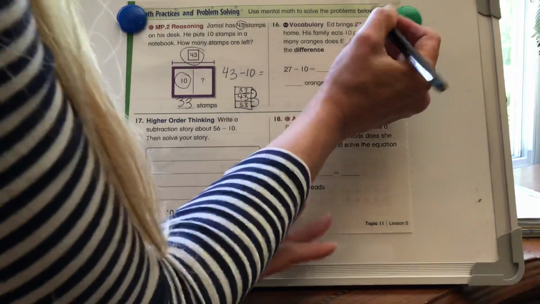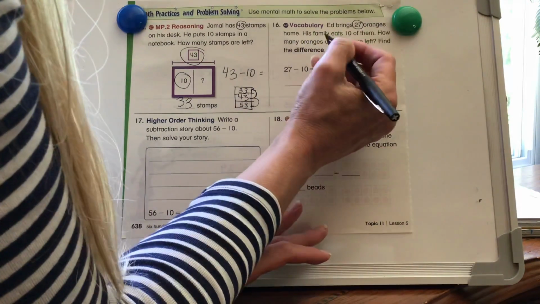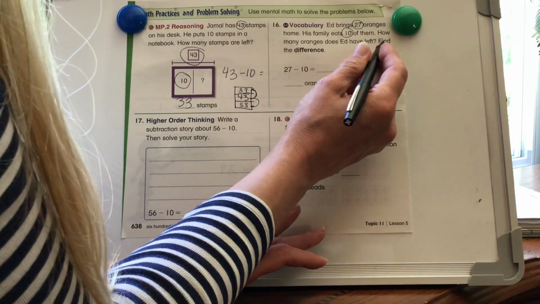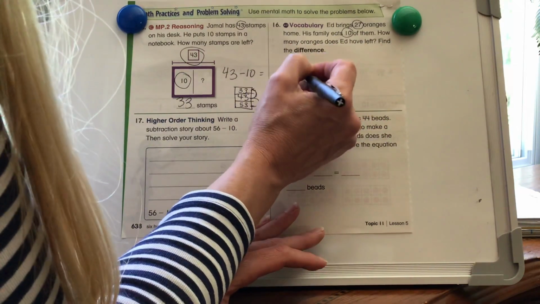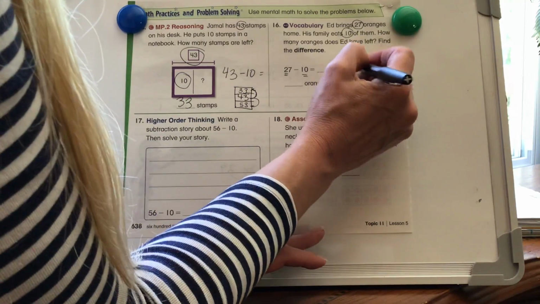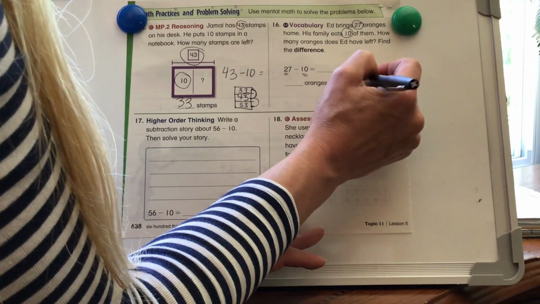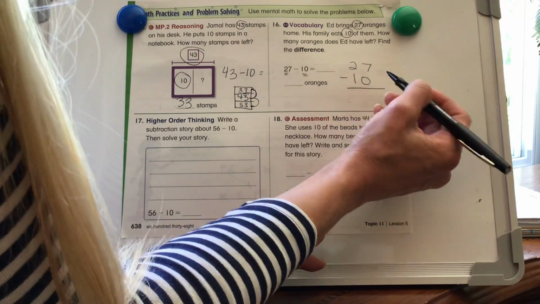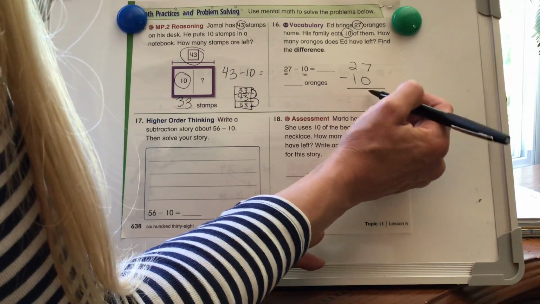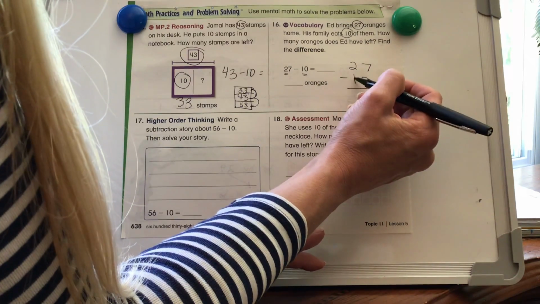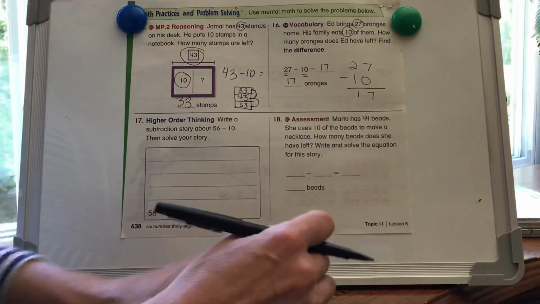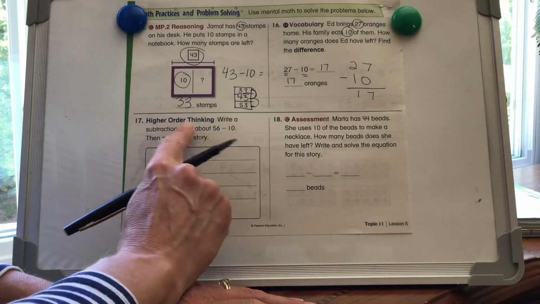Okay? Ed brings 27 oranges home. His family eats 10 of them. How many oranges does Ed have left? Find the difference. So 27 minus 10. So again, we can stack it if you want to. Like when we add, have the ones digits together and the tens digits. 7 minus 0 is 7. And 2 minus 1 is 1. So we know our answer is going to be 17. So 17 oranges. Okay, higher order thinking.